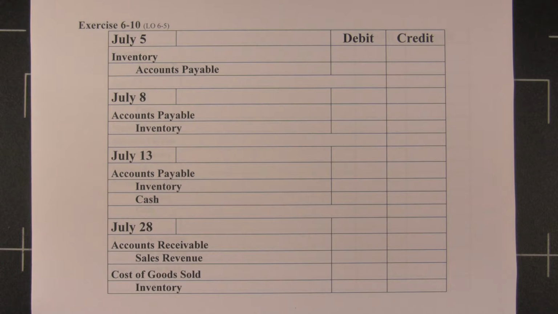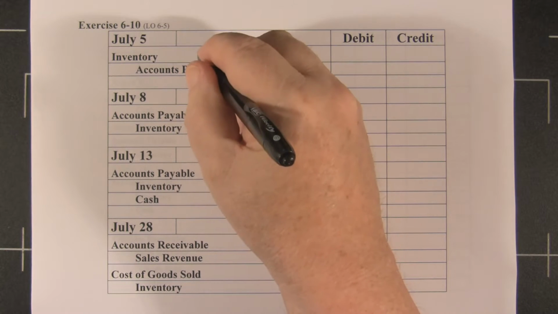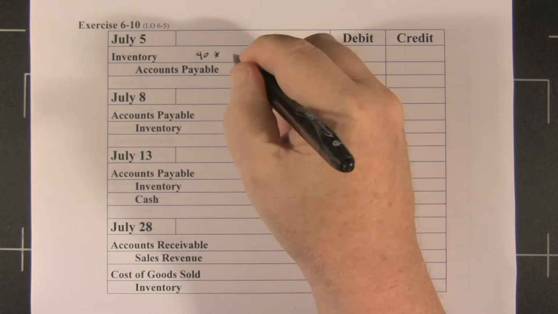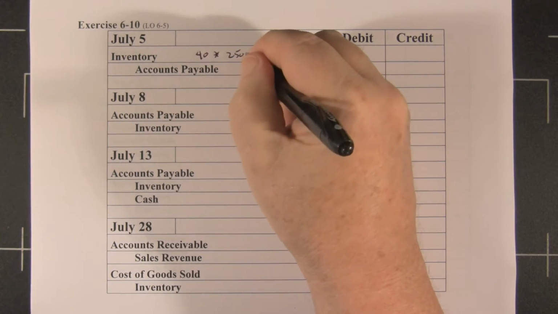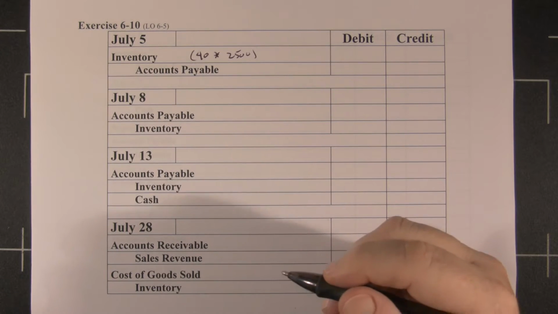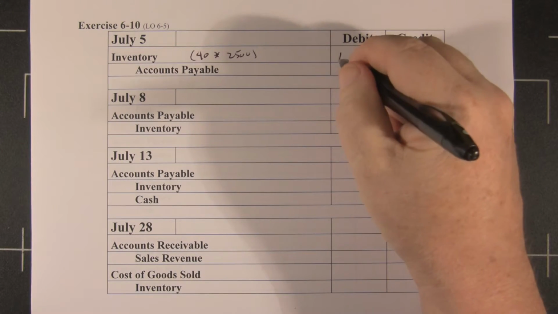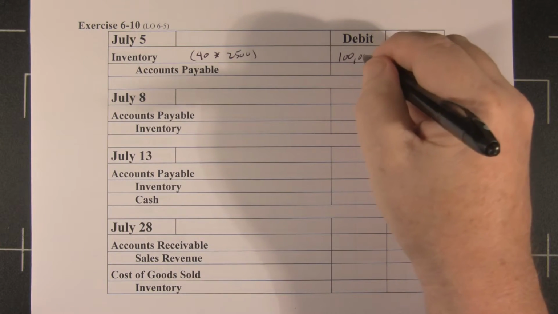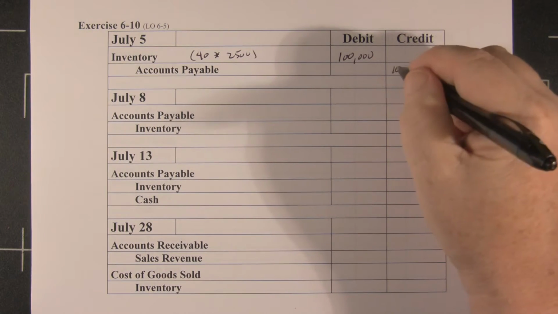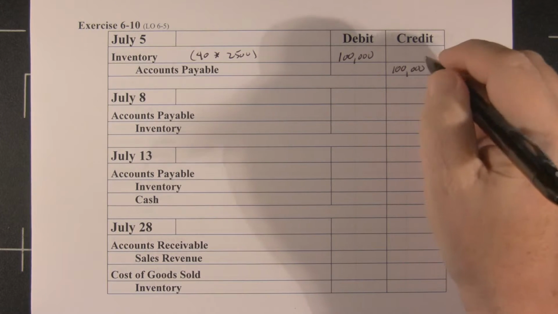So on July 5th, we purchased 40 televisions at $2,500 each. That was our purchase. So that's $100,000. So our inventory comes in at $100,000 and our accounts payable $100,000.